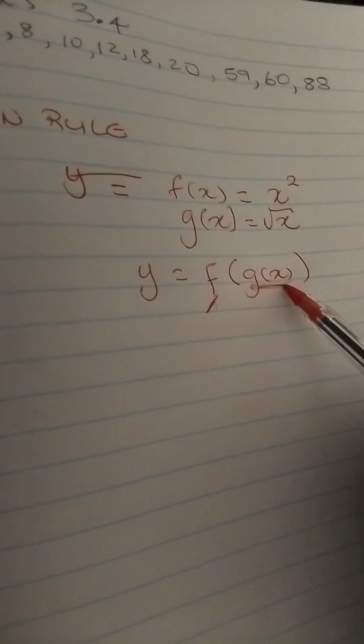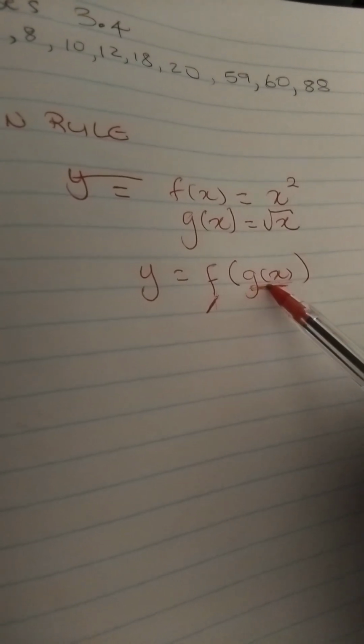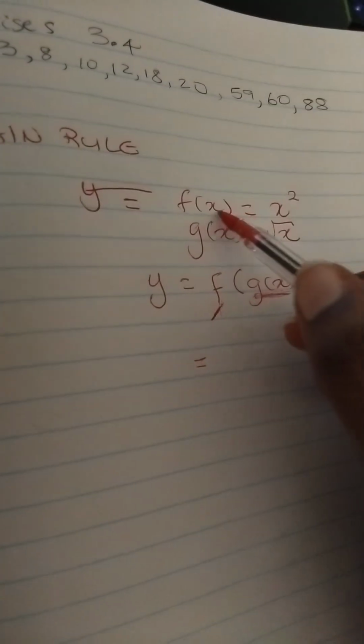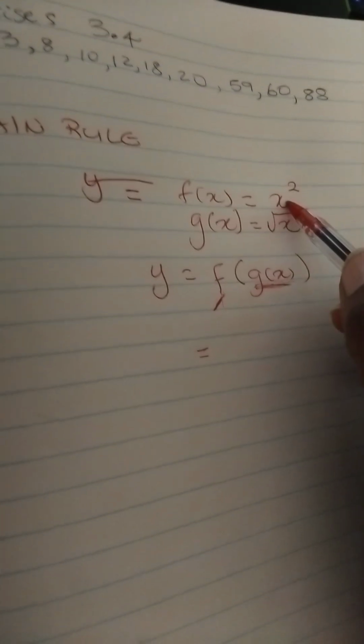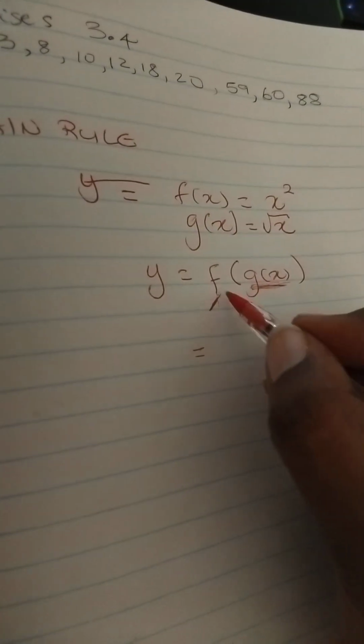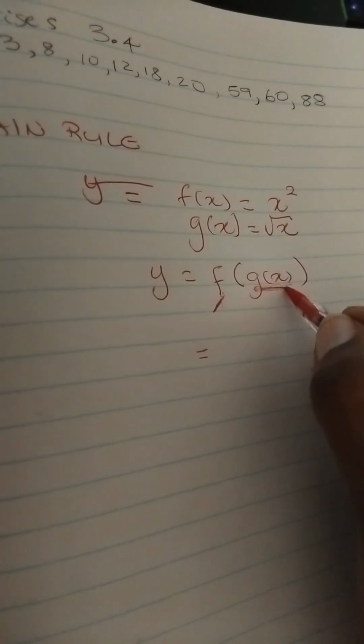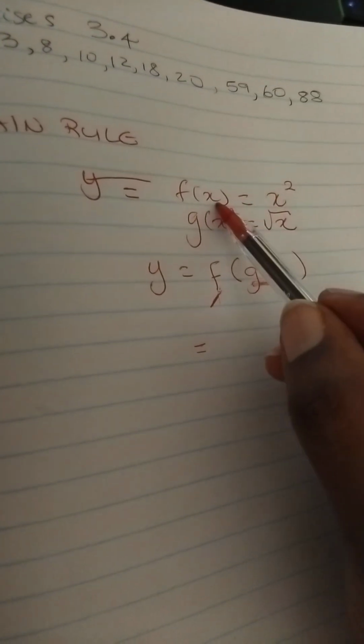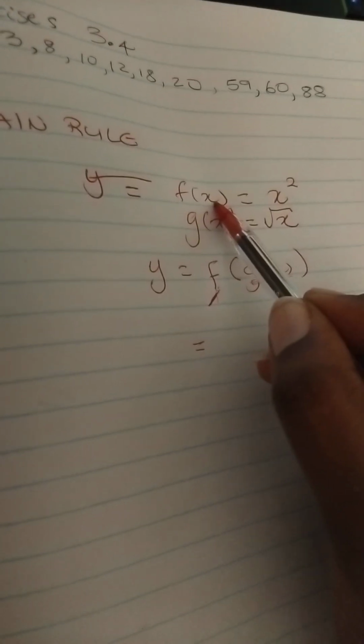Inner function is your input here, right? So in this case, our function f squares the input. So if we have f of g of x, this says we are going to square whatever we input, right?